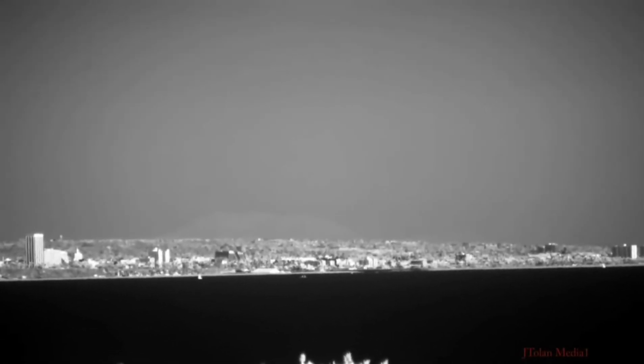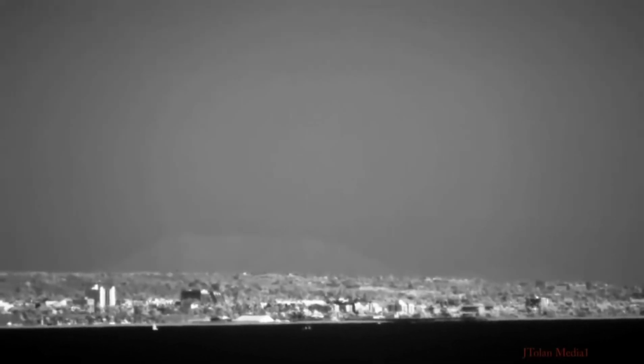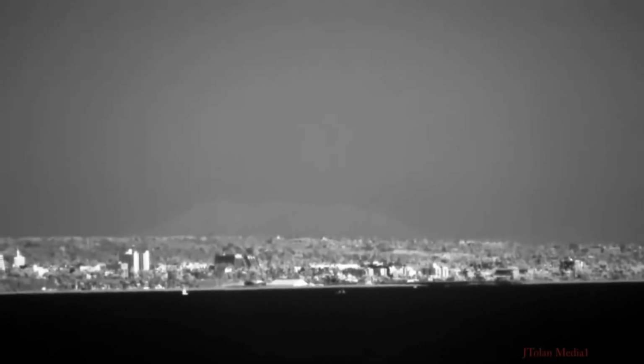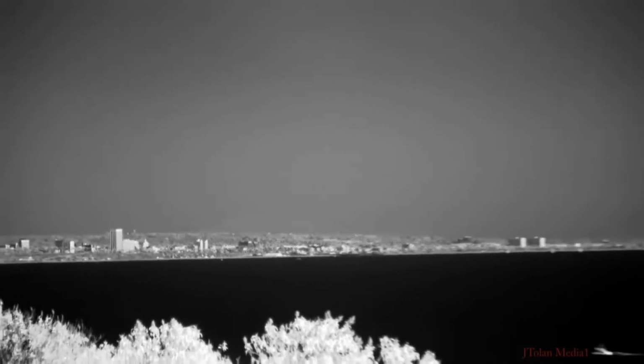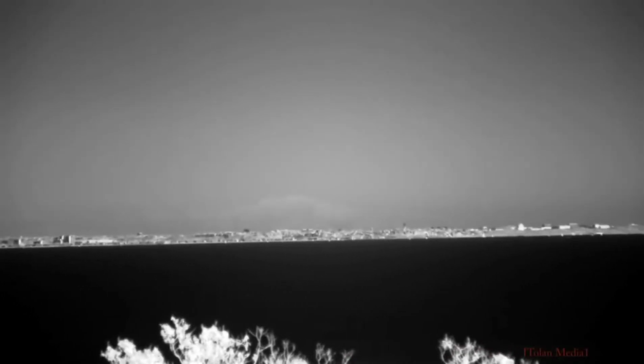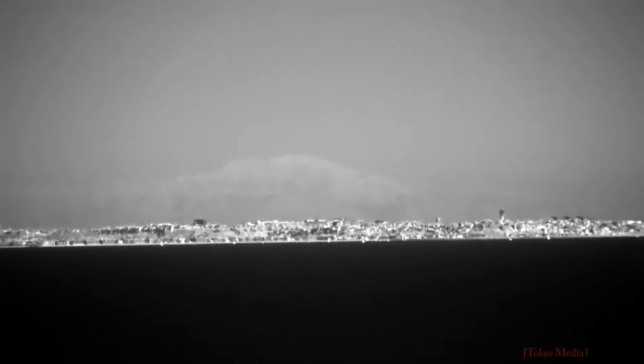Look at that. That in the distance is the ghostly figure of Mount San Jacinto by Palm Springs, over 117 miles away. I'm panning to the right, and there's another mountain peak that's visible. There you go. That's the LAX control tower to the right. Just incredible. That peak is over 70 miles away.